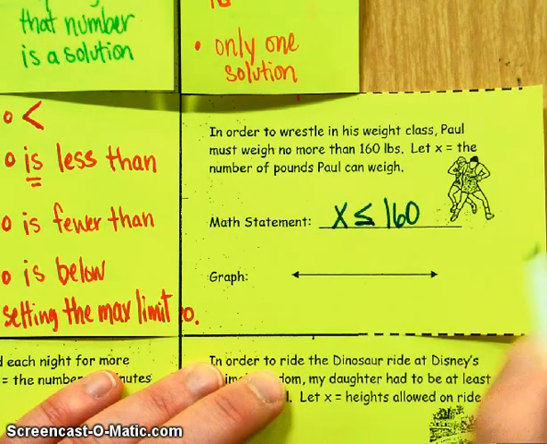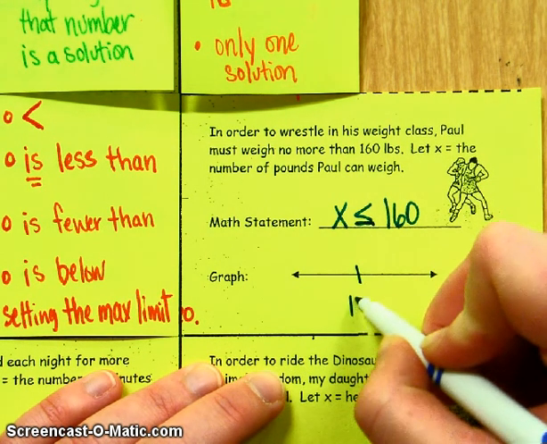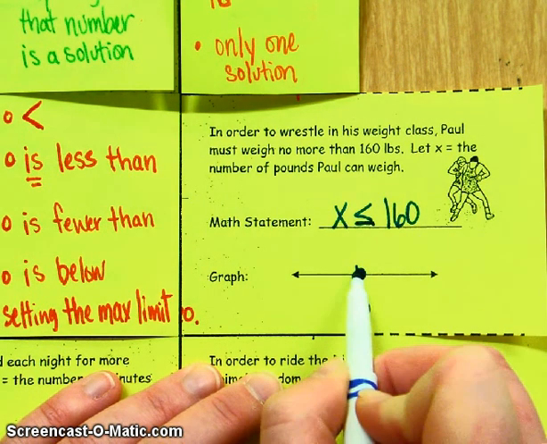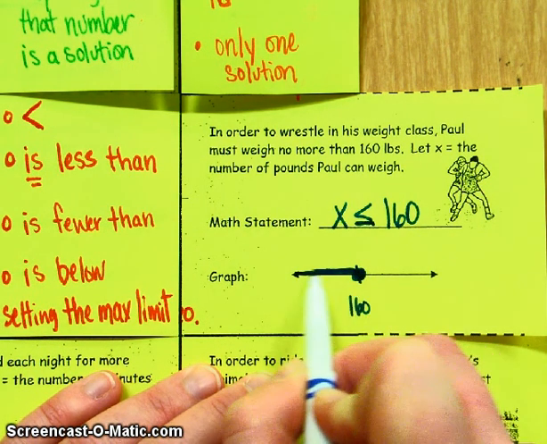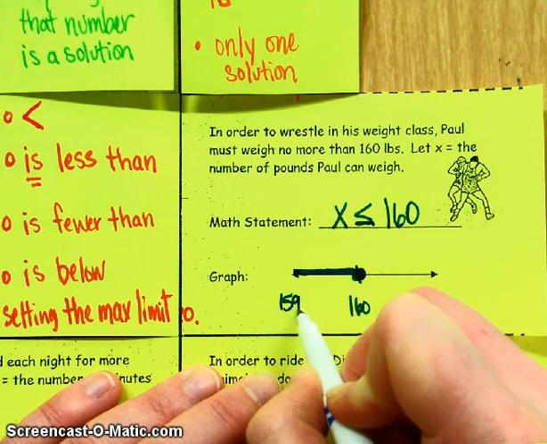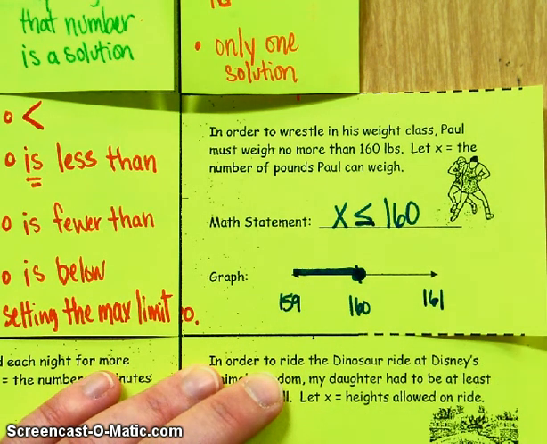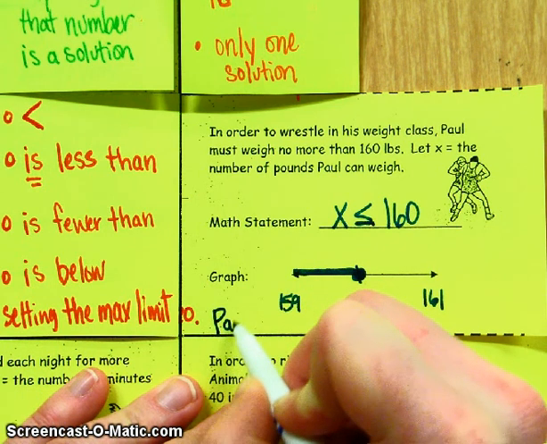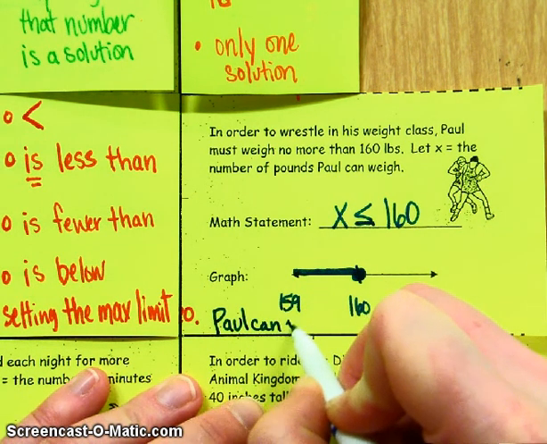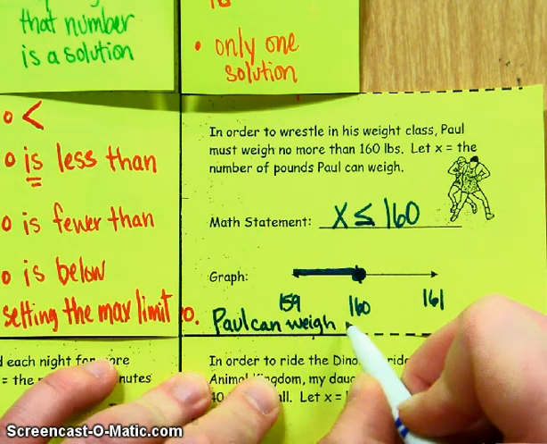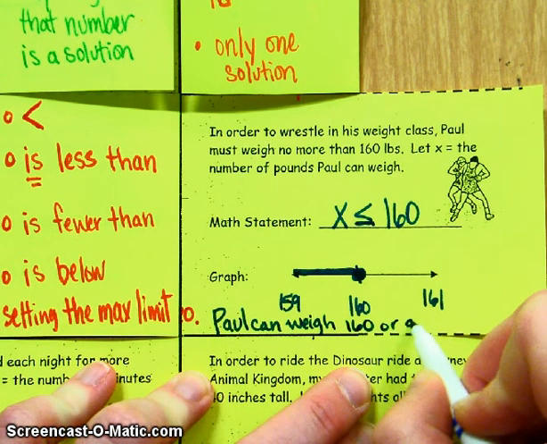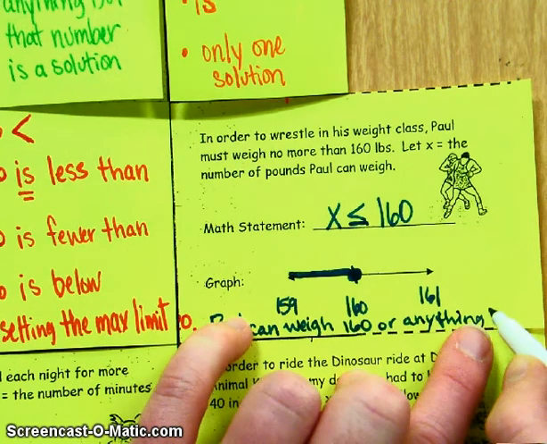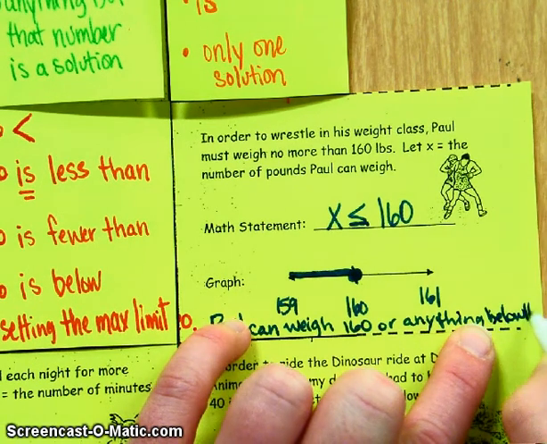Notice the symbol here, which indicates to us that 160 is a solution, and anything below 160 is a solution. So Paul can weigh 160 or anything below.